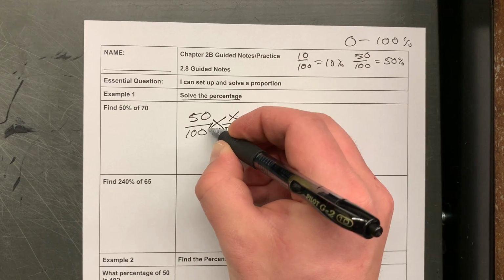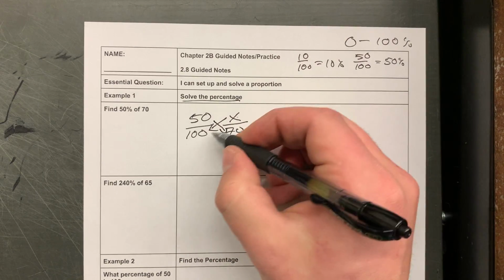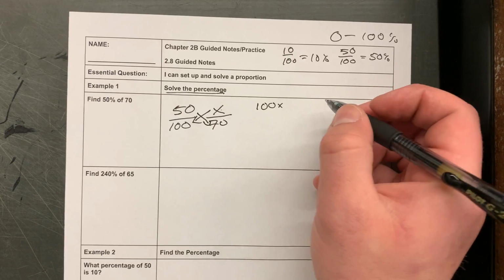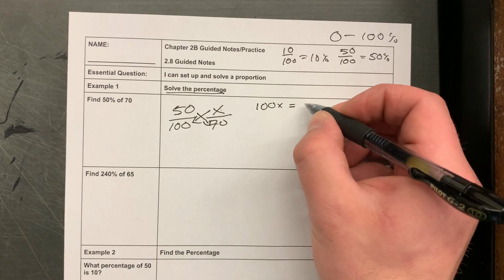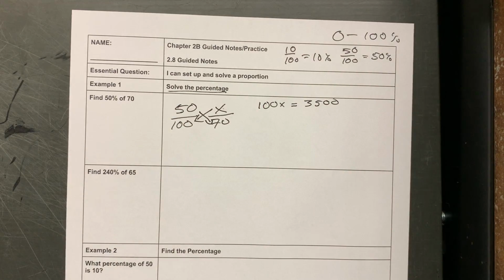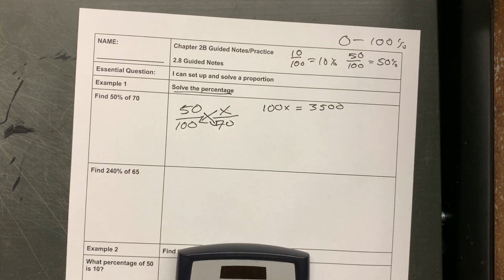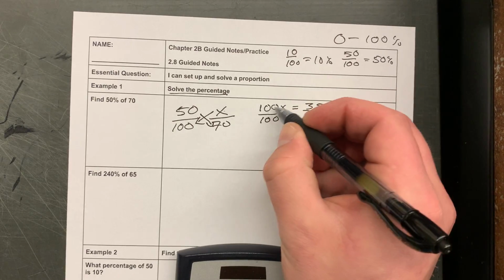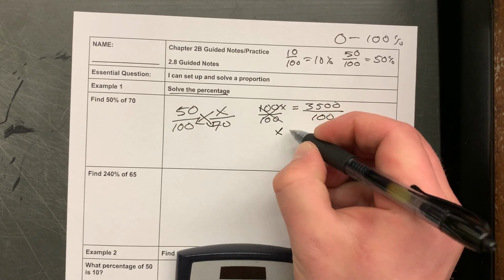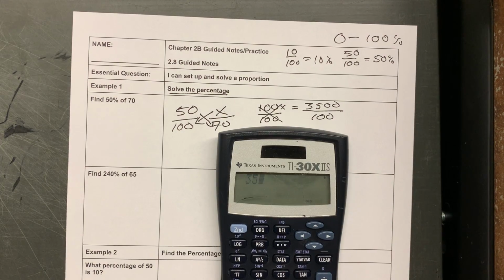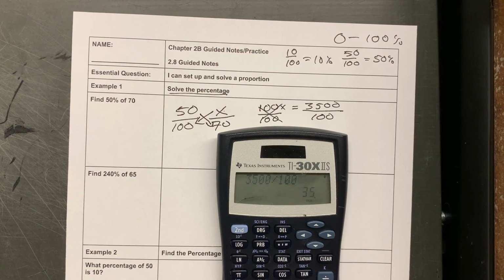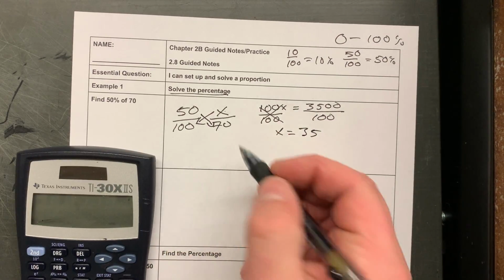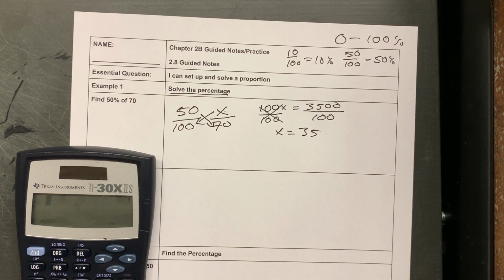I'm cross multiplying, just like I've been doing the past 2 weeks. I do x times 100, which gives me 100x. 50 times 70, I know 5 times 7 gives me 35. I add the 2 zeros at the end. I end up with 3,500. I then need to divide each side by 100 to undo the multiplication that's happening here. I'm dividing, these cancel out. I'm left with x equals, if I divide 3,500 divided by 100, I end up with x equals 35. So I know that 50% of 70 is 35.